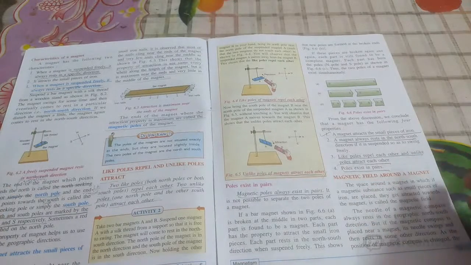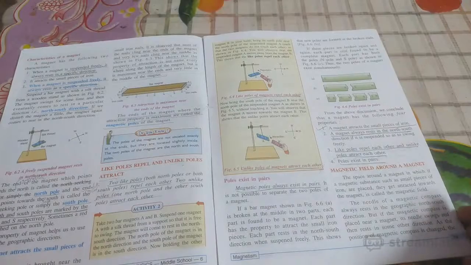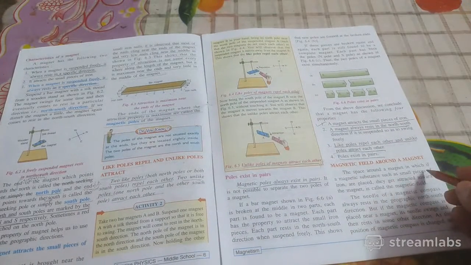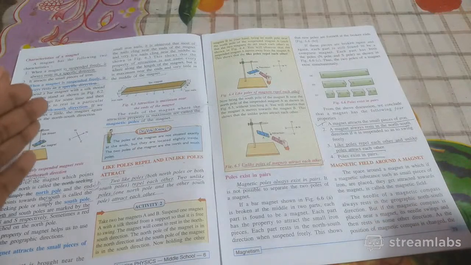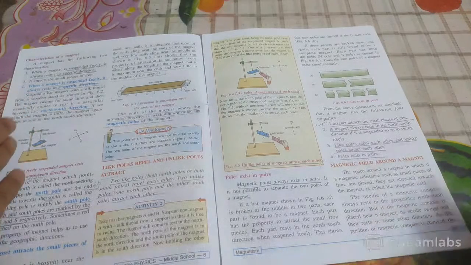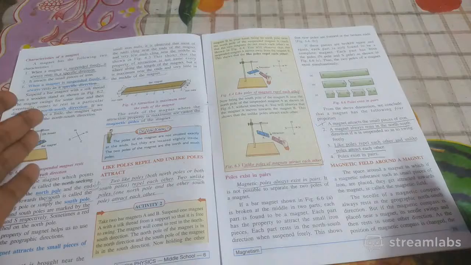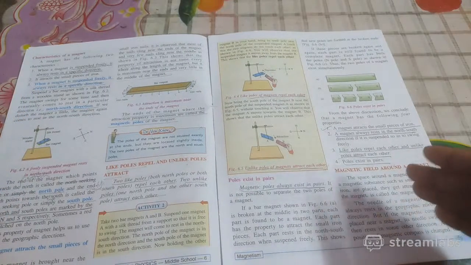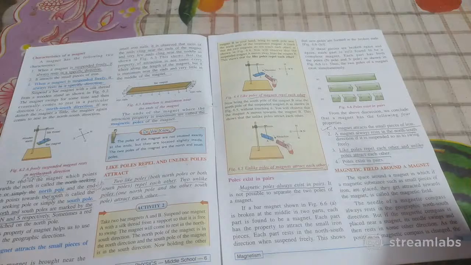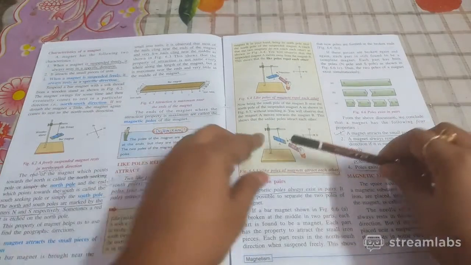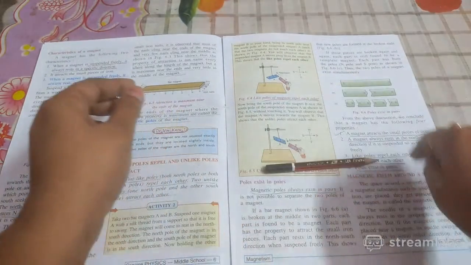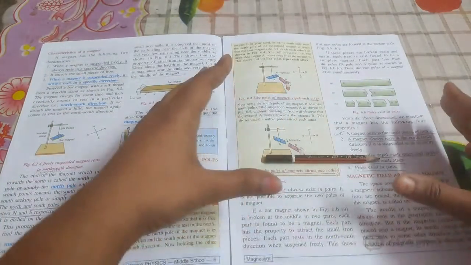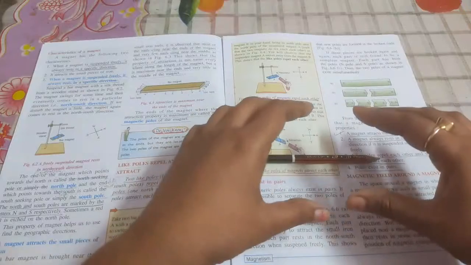Okay. Now, next, magnetic field around a magnet. The space around a magnet in which, if magnetic substances such as small pieces of iron are placed, they get attracted towards the magnet, is called what? Magnetic field. For example, when you keep your magnet here and you keep iron pins around it, what will happen? All the iron pins will get attracted.